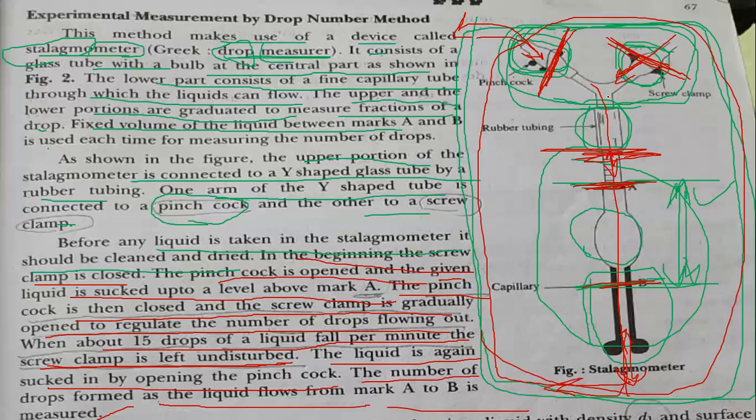That is what we are going to measure. Okay, so when the liquid flows from A to B, during flow from A to B, how many drops of that particular liquid are formed, that we are measuring. Okay, and the same process we are doing for the other liquid.